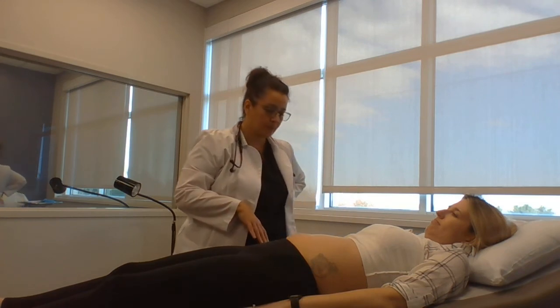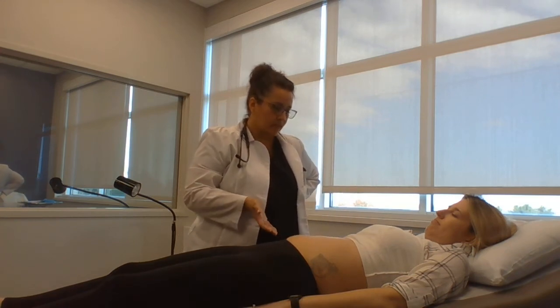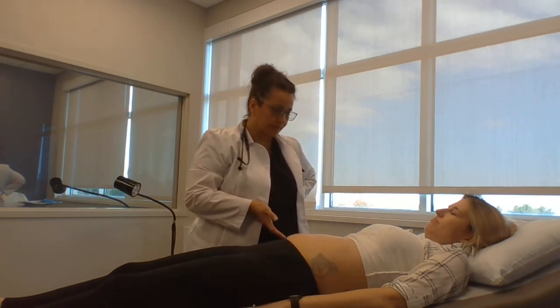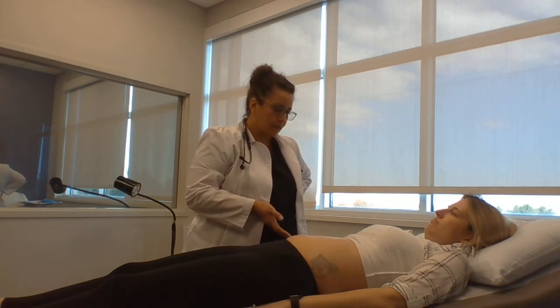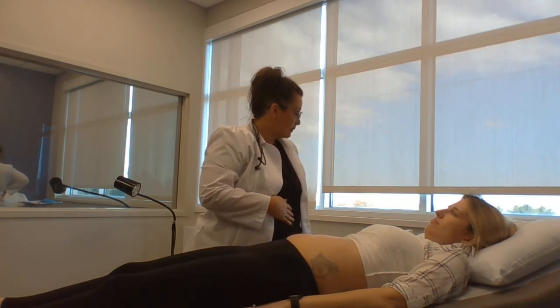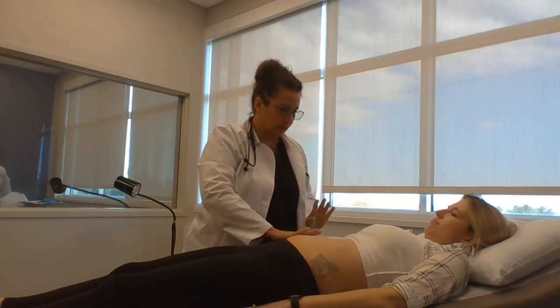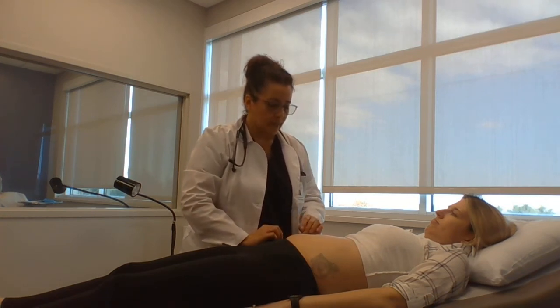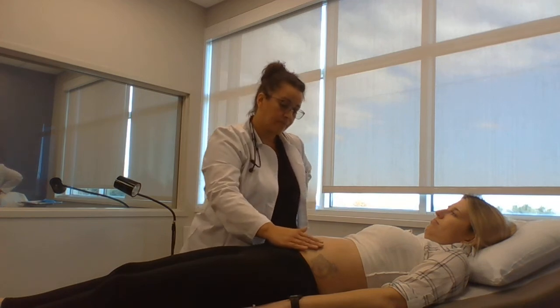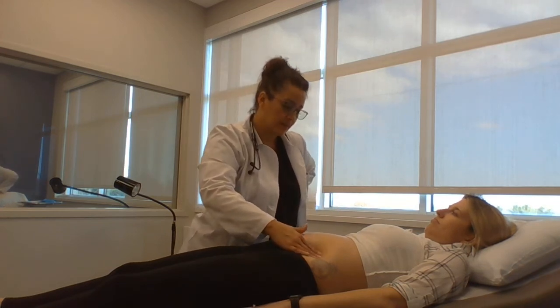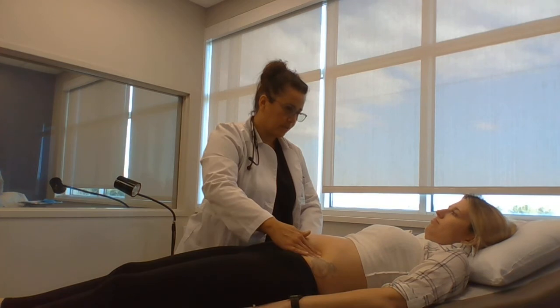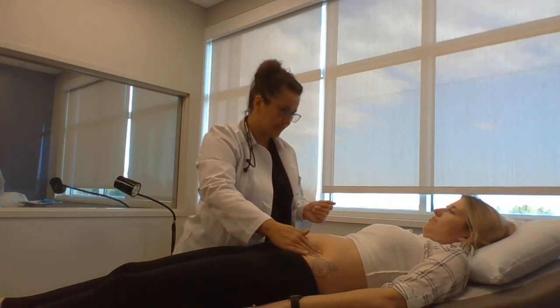Appendicitis. So if you had appendicitis, there's a couple of things that I would test for. The first thing is Rose's sign. So with appendicitis, you would have some pain over here in the right lower quadrant. Rose's sign is if I palpate down on the left side, you would have that referred pain over here to the right. Okay. Do you have any of that? No. Okay.